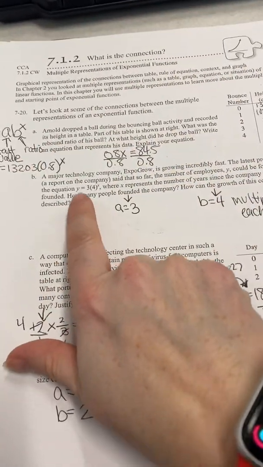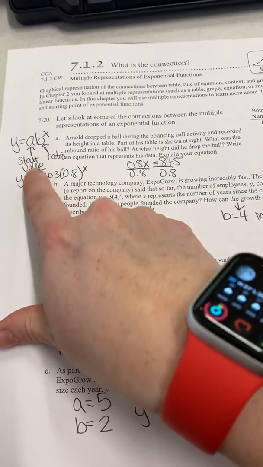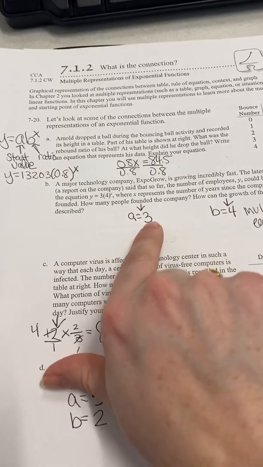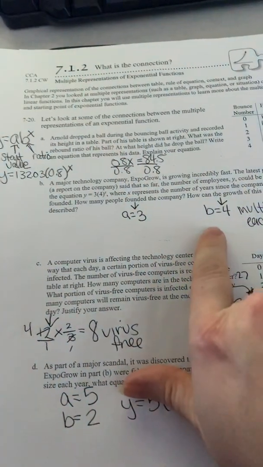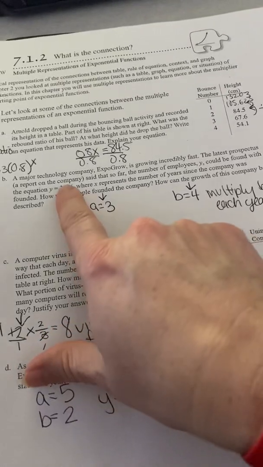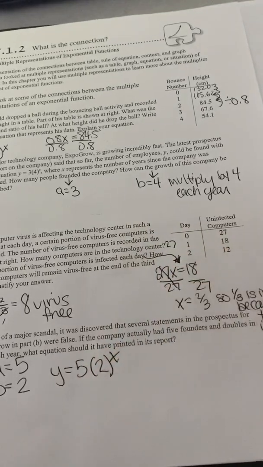So the a, the number that's first, I call it the original number, the starting value. And so that would be 3. And then b, that's your multiplier or your ratio. And so you're multiplying by 4 each time. And that's how you get that.